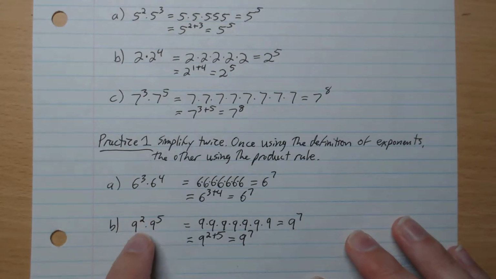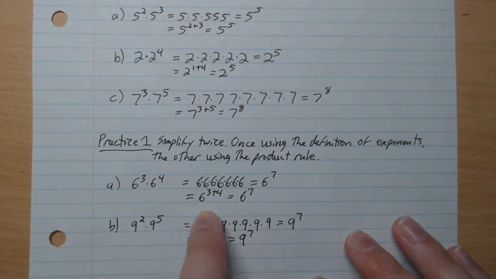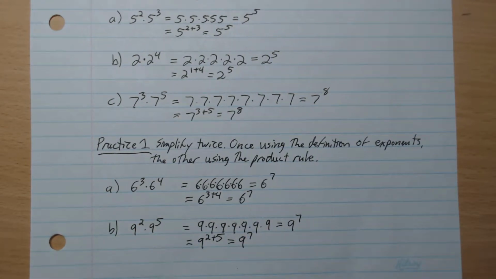B, 9 to the 2 times 9 to the 5. So 1, 2 for the first one. 1, 2, 3, 4, 5 for the second one. And this by definition is 9 to the 7. Or we can go 9 to the 2 plus 5, which gives 9 to the 7, like that.